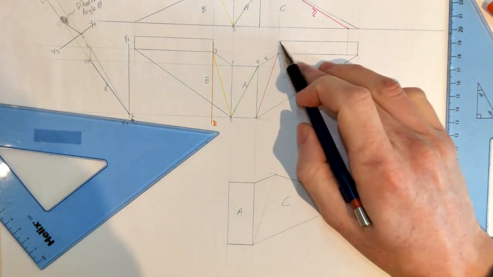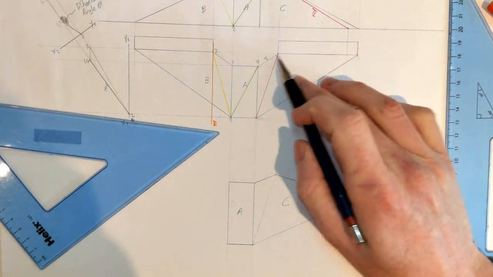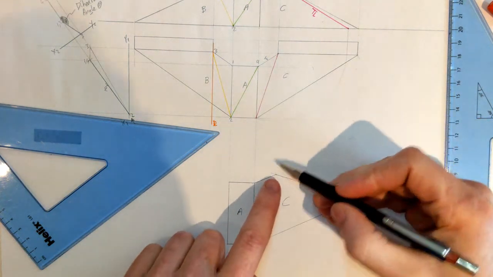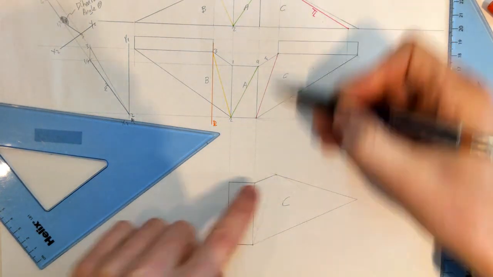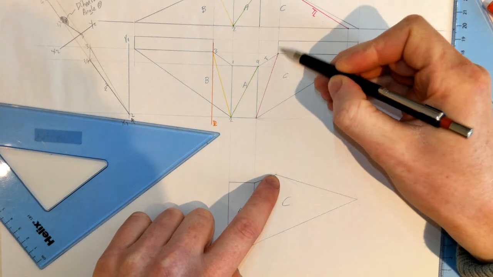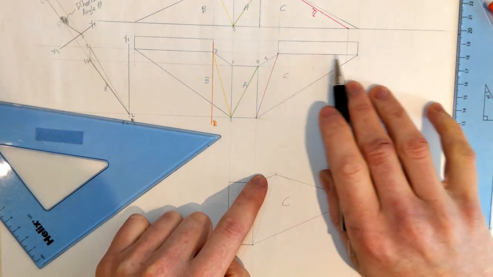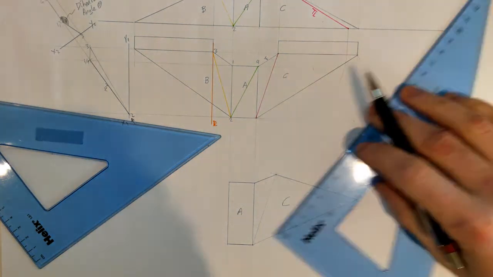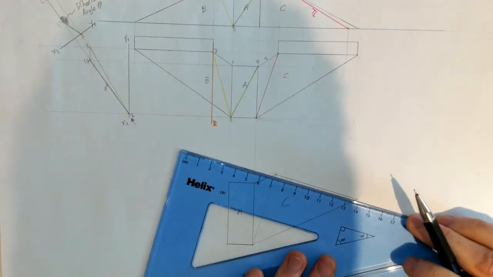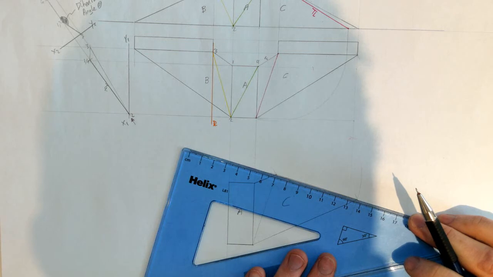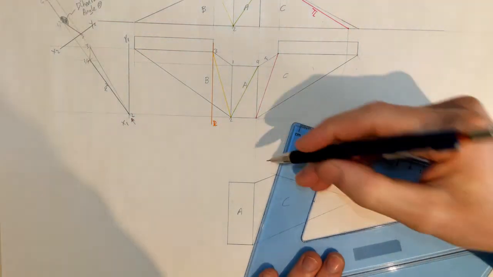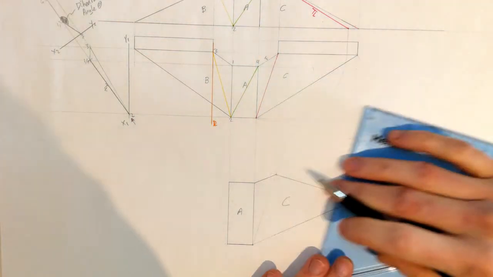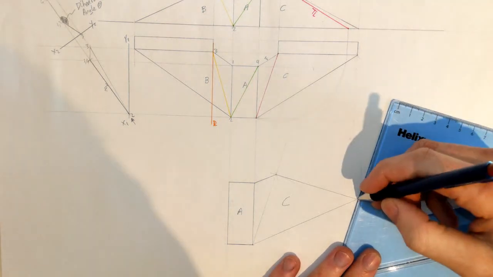Next part then, we just have this rectangular surface. The actual width of that, or how far it comes off there from C, I can measure. As you notice, it's a rectangle, both sides are parallel. So all I'm going to do there, slide and set squares. Go perpendicular there.